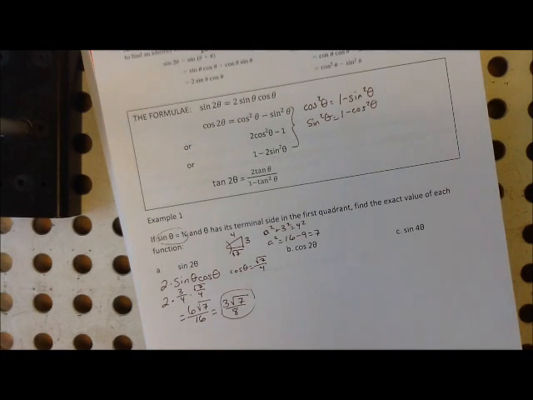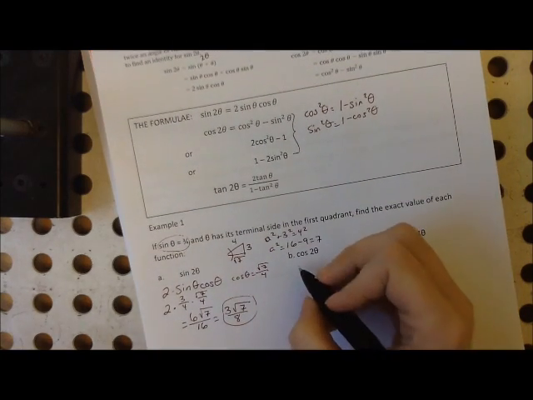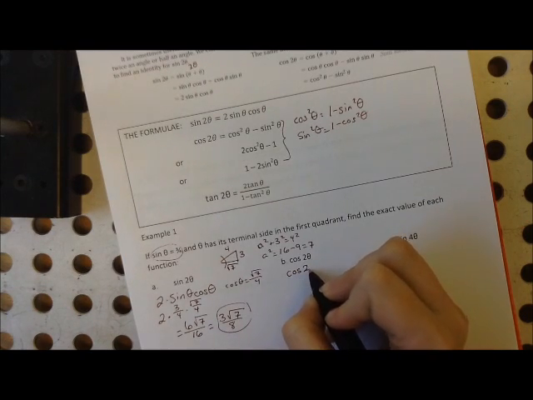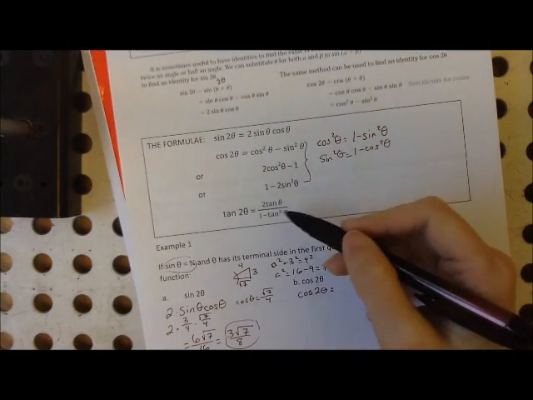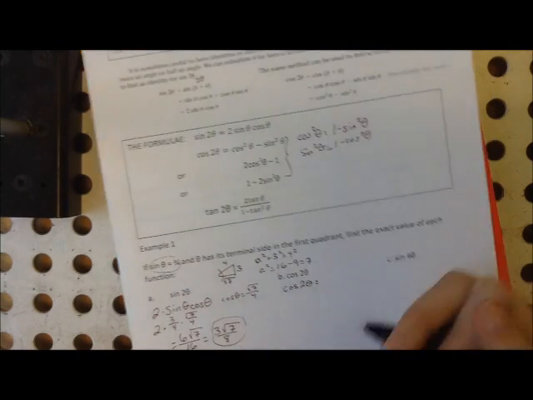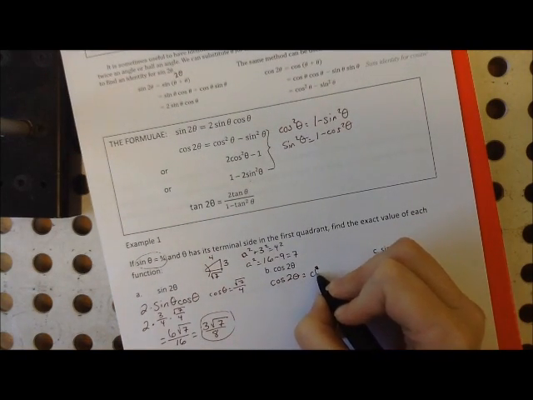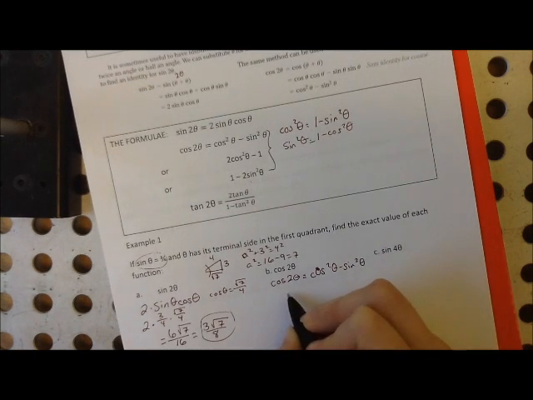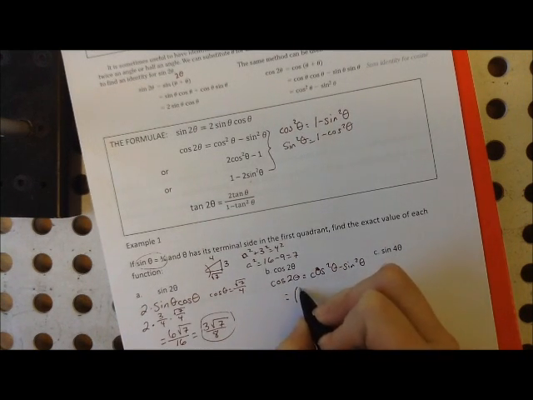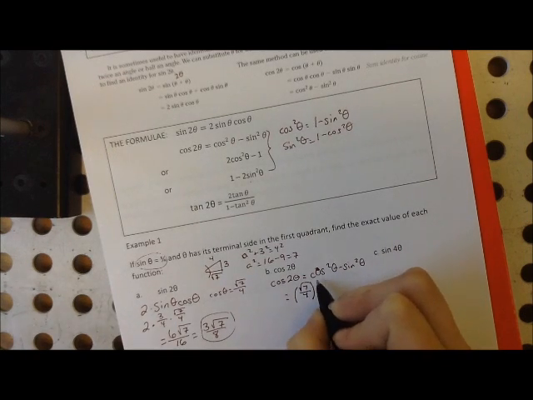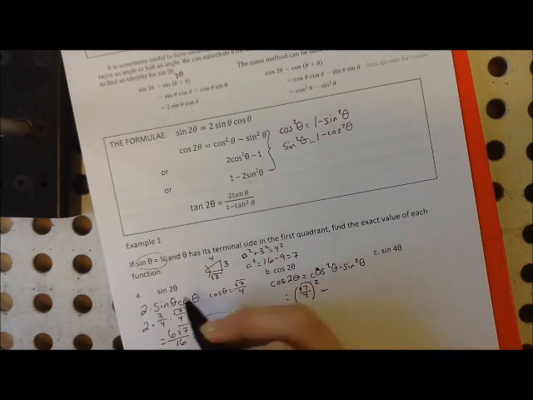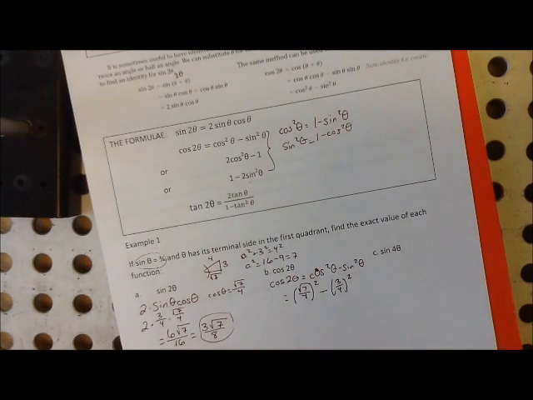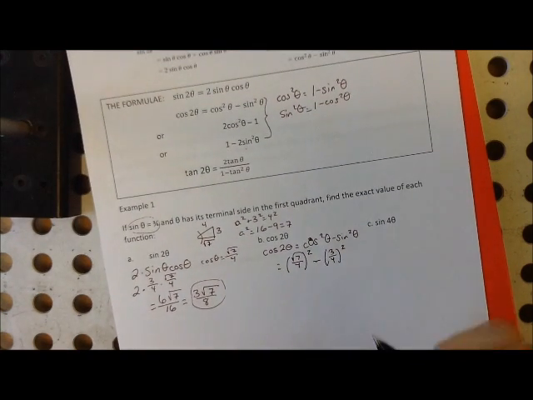For cosine 2 theta, we're going to use the same values we just found. So cosine of 2 theta equals, we could use any of these formulas. I'll go ahead and use the first one. Cosine squared theta minus sine squared theta. So that will be cosine theta is square root 7 over 4. So square root 7 over 4 squared minus, and sine theta is 3/4. So 3/4 squared. Please don't forget you have to square them. This won't work otherwise.